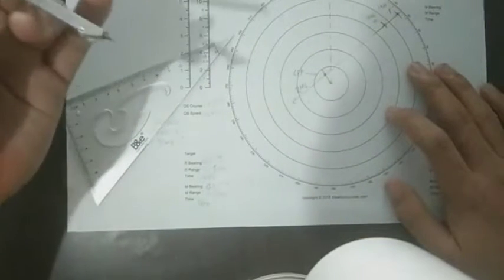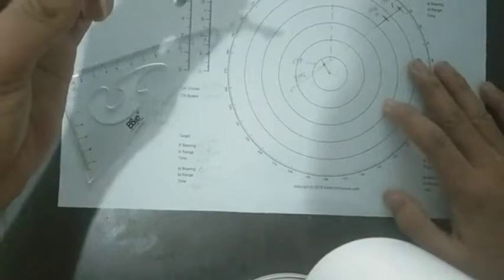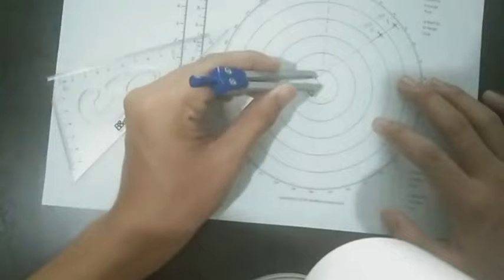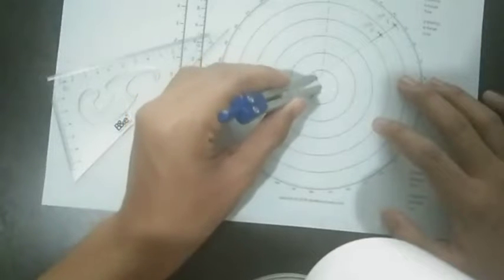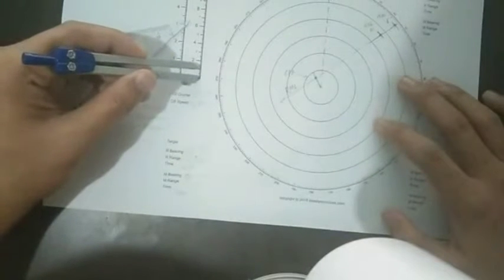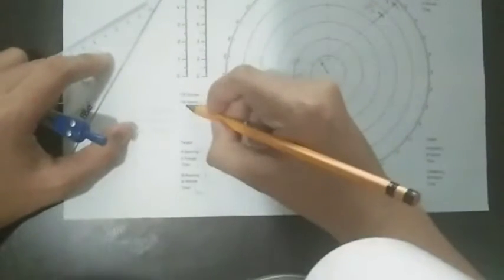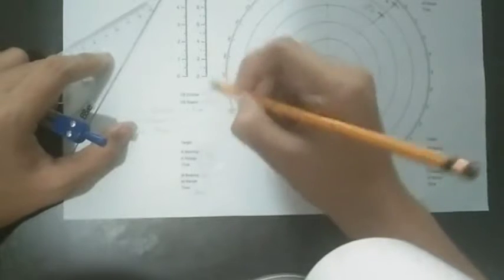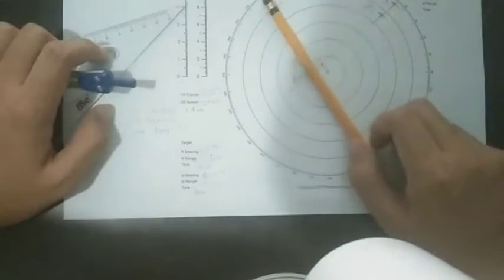To find the distance of the CPA, we're going to take our compass and measure the distance from our ship to the CPA point. The CPA distance is 1.4 nautical miles.